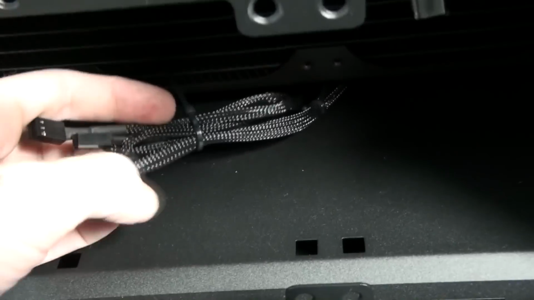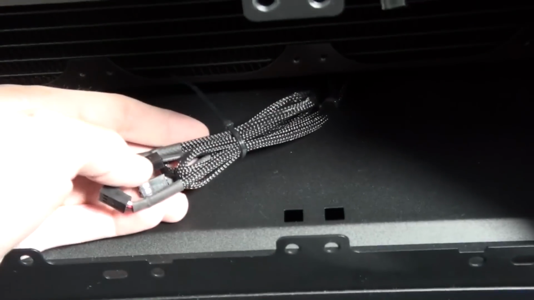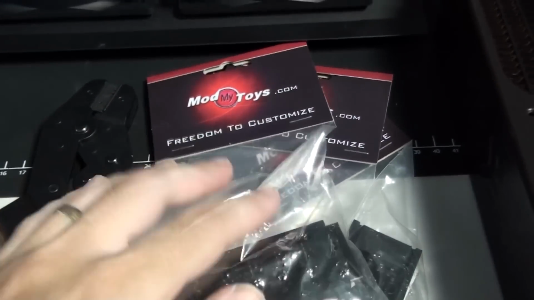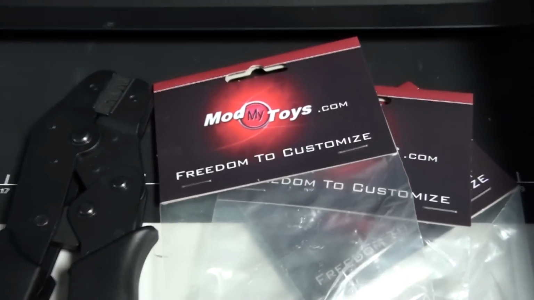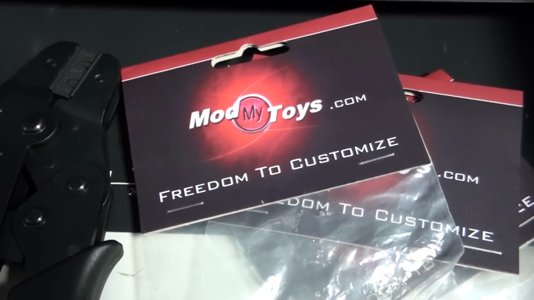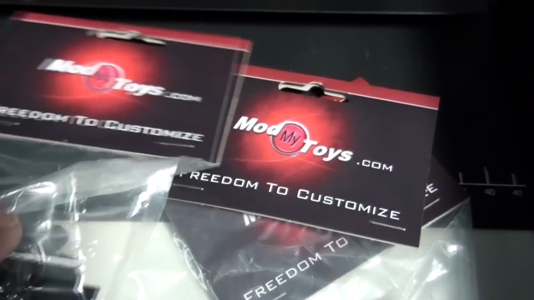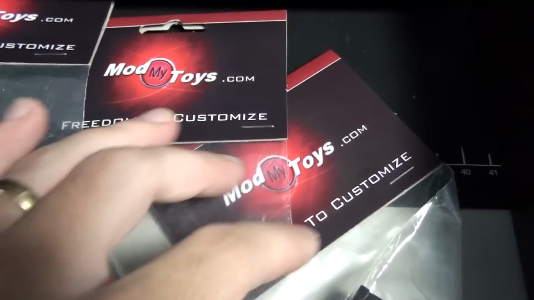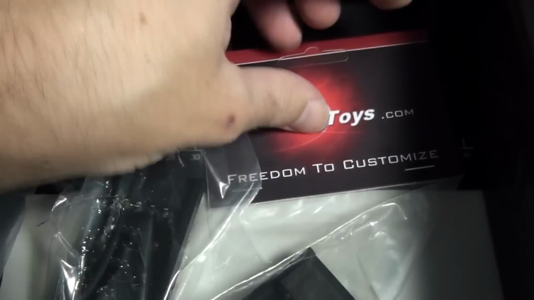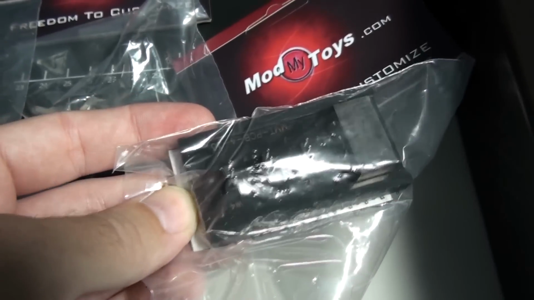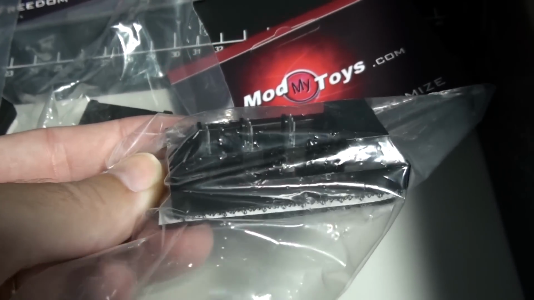Now the fan configuration I'm going for in this build is one that you'll often see me use. As I've mentioned, the fans I'm using in this build are Noiseblocker Black Silent Pro PL2s, and because they're quiet fans, I'm going to run them all at 100%. And I'm going to use Mod My Toys fan splitters. I often use these, the quality is excellent, I've never had any kind of a problem with them. They look great, the range is also excellent, which allows for so many different configurations.